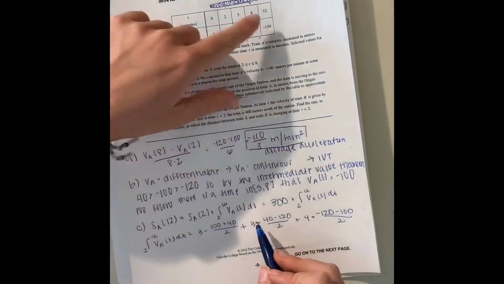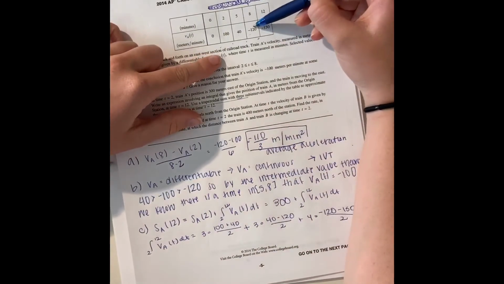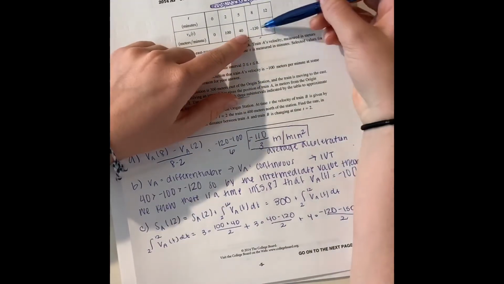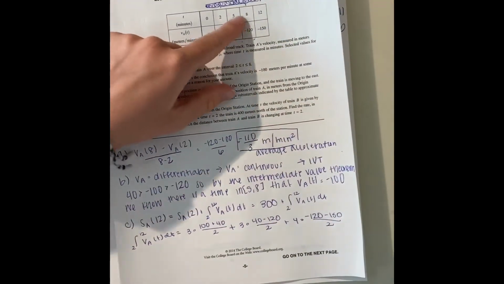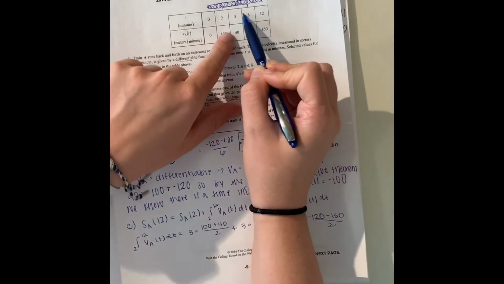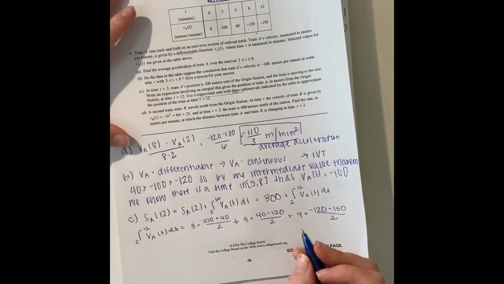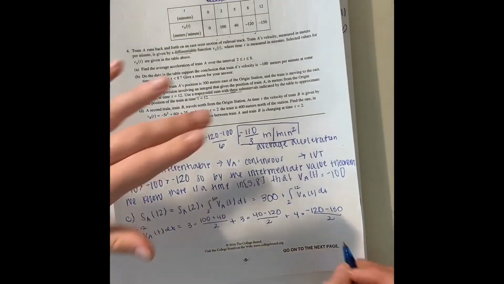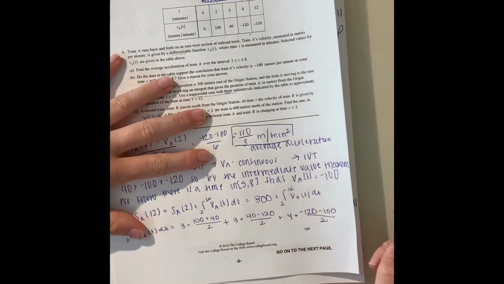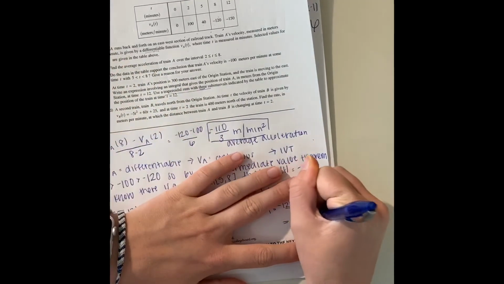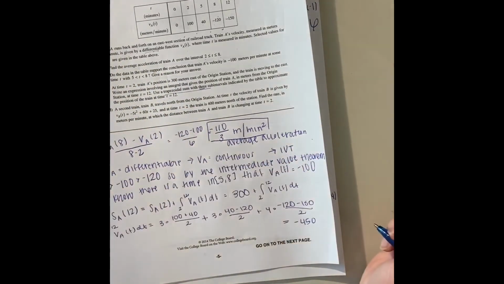All these values were found in the table above. We add the two values for each subinterval, multiply by the width of the subinterval, and always divide by 2 in a trapezoidal sum. Solving that out, it equals negative 450.